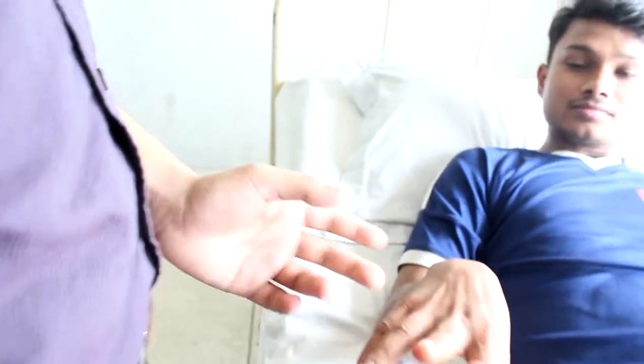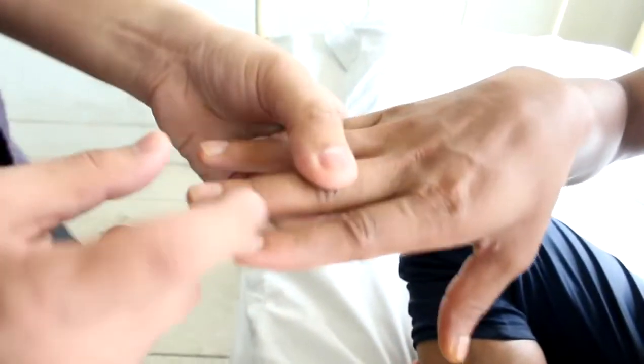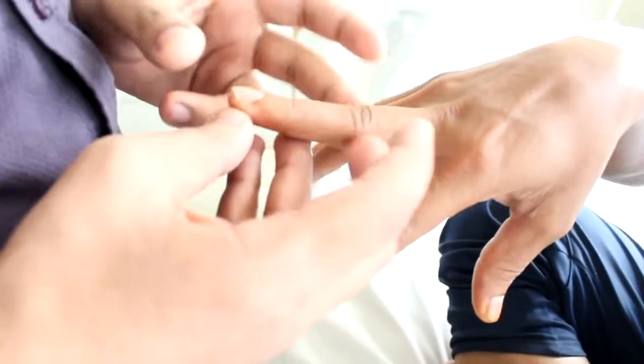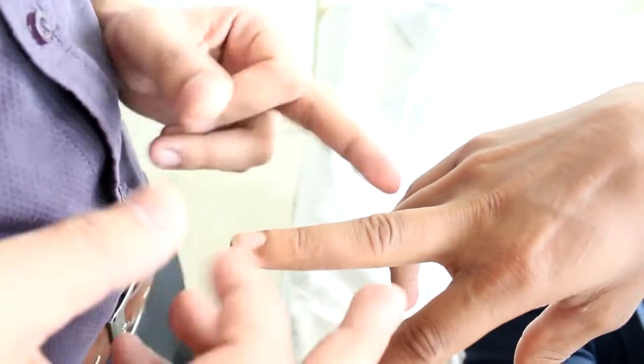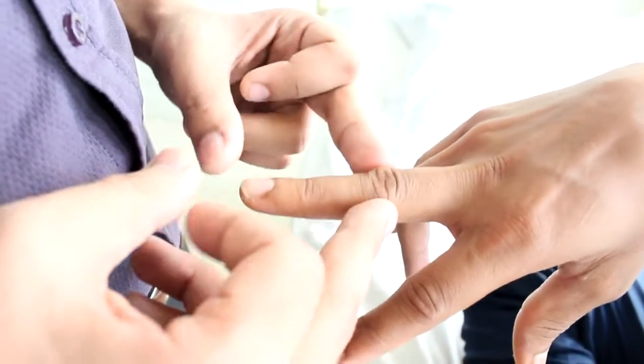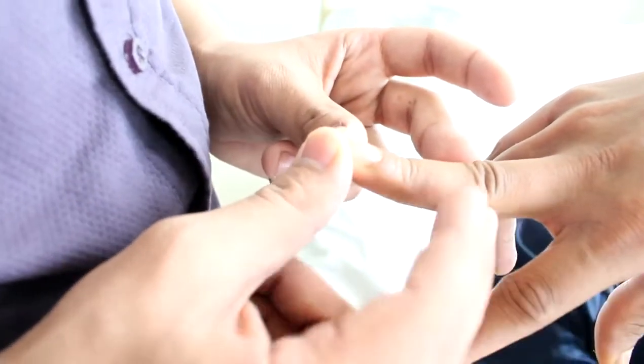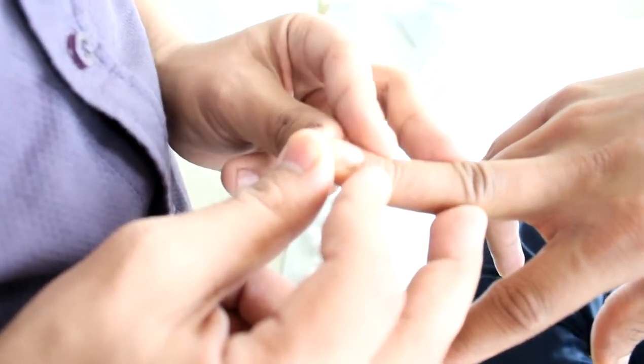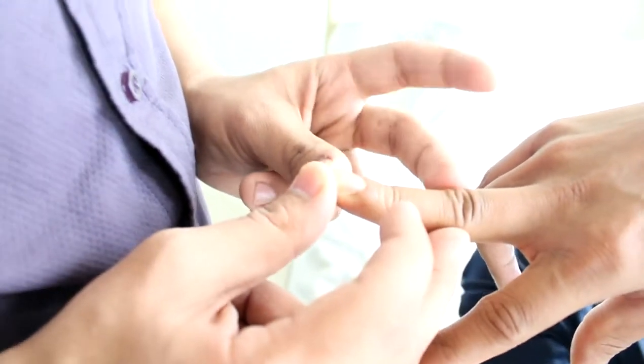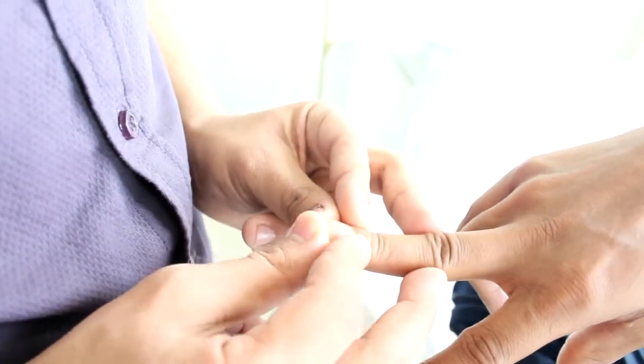So, examination of clubbing. First see the nail angle at your eye level, then test the sponginess of the nail bed. How do you test this? Place your middle finger and thumb here, and your index finger there, and the other fingers just watch. Push with this finger and feel with this finger. Push it and feel it. This is the second stage of clubbing: increased sponginess over the distal phalanx.